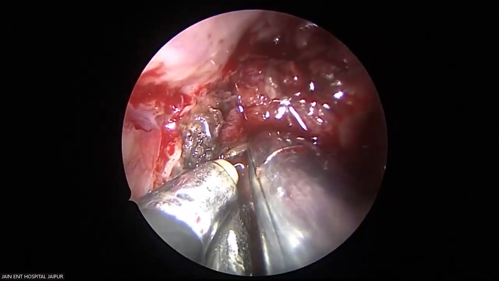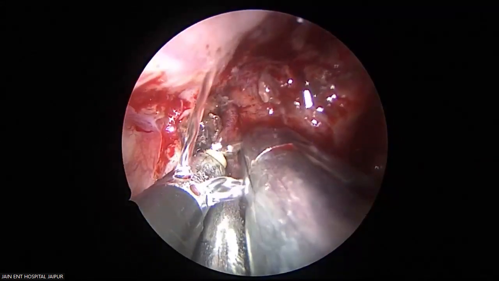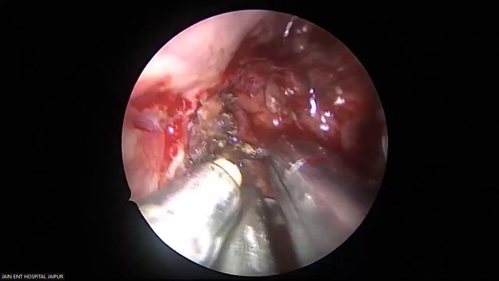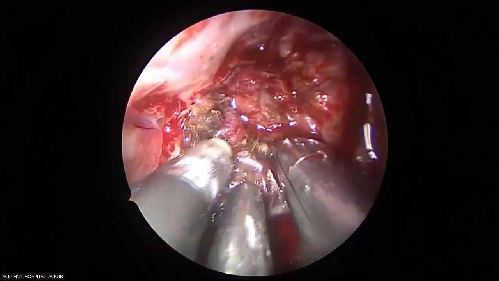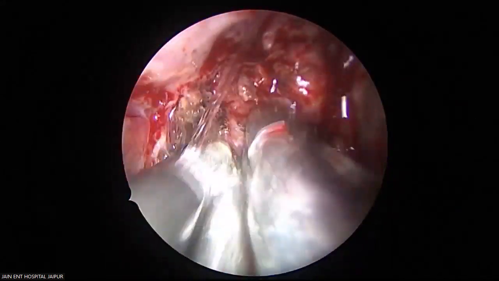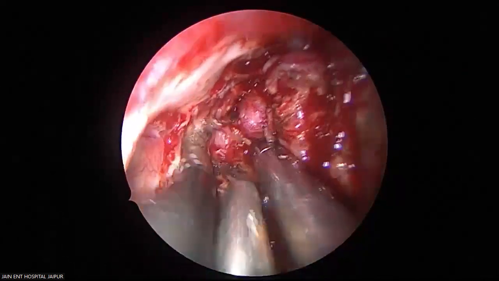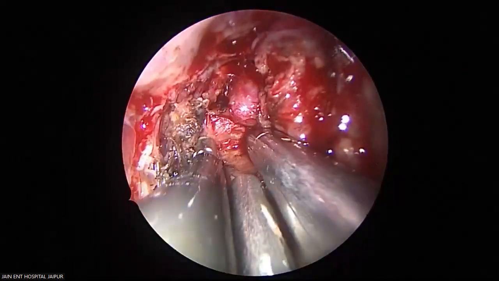Take it off. See this, I am cutting it off to go on the tumor surface. That is all tumor surface.